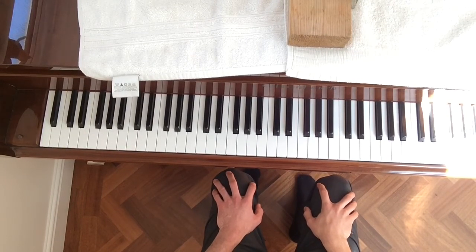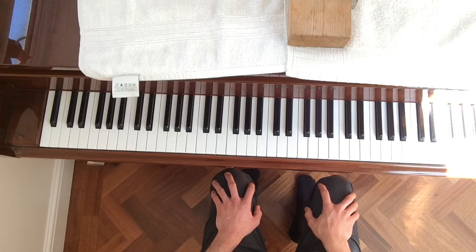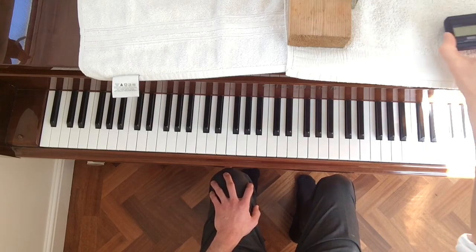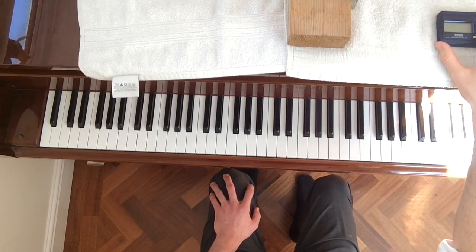In this improvisation assignment, we are going to incorporate the first inversion dominant 7th chord. So we're just going to do short improvisations without modulations, but going around all the 12 keys. And I will just give a demonstration in C major.